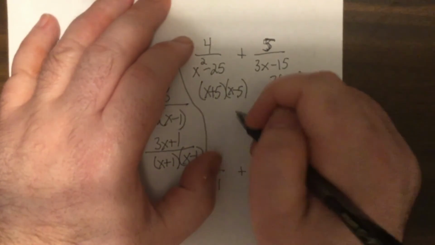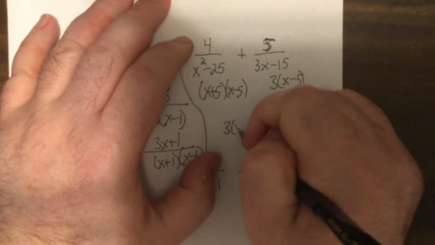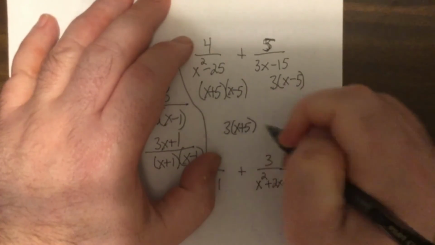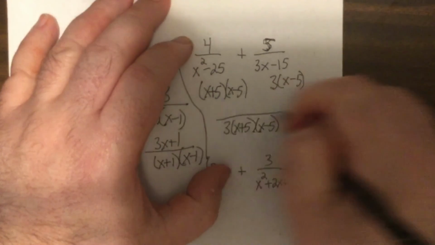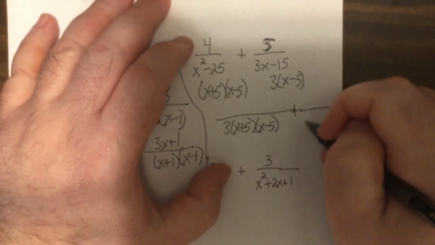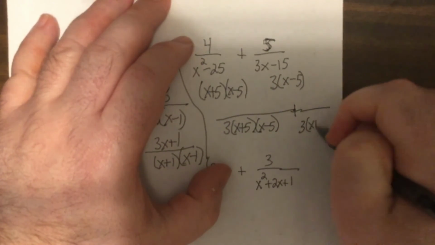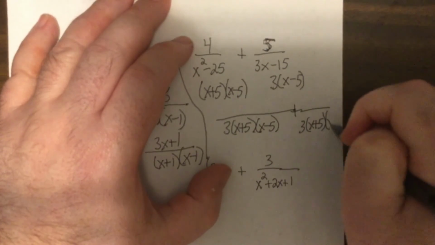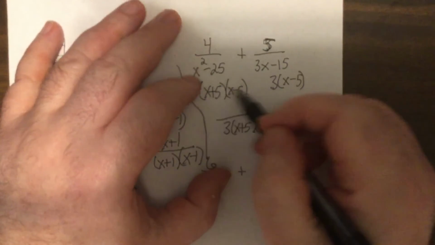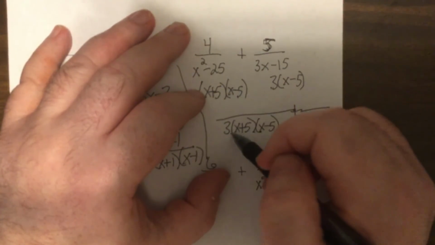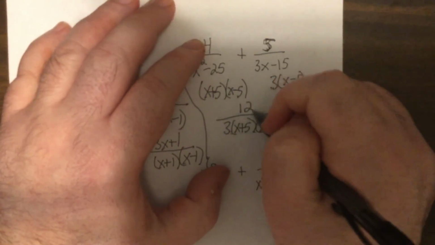So anyways, the bottom would be 3x plus 5, x minus 5, plus 3x plus 5, x minus 5. So this already has the x plus 5, x minus 5, so I need to multiply by the 3.